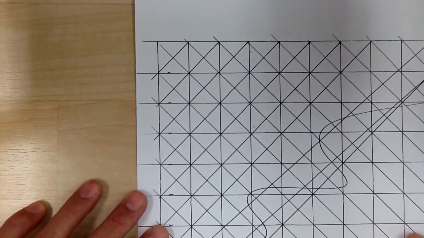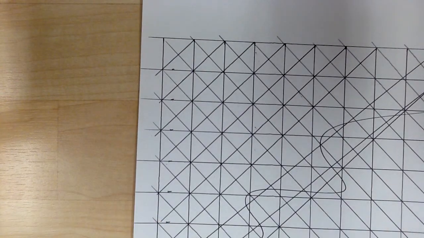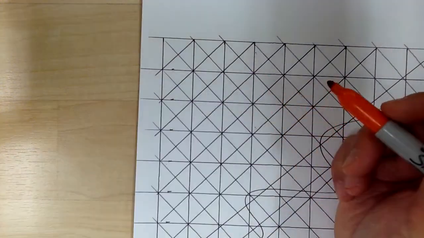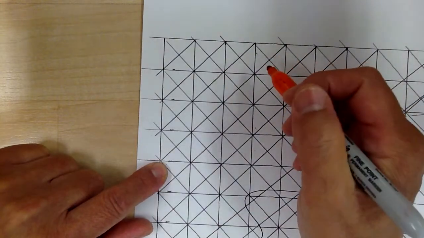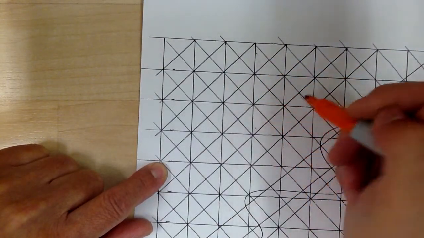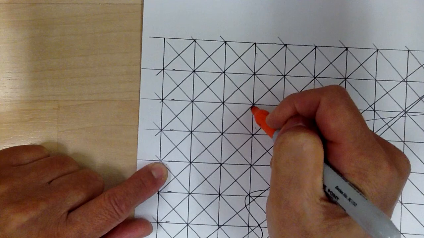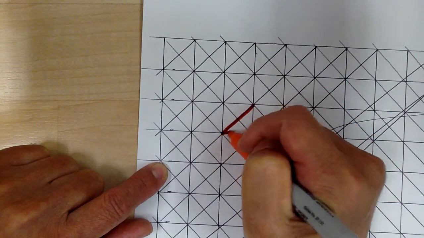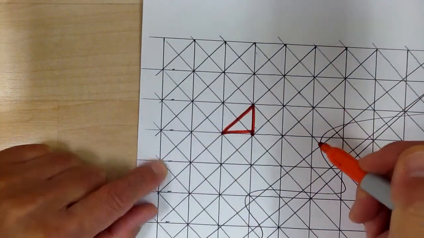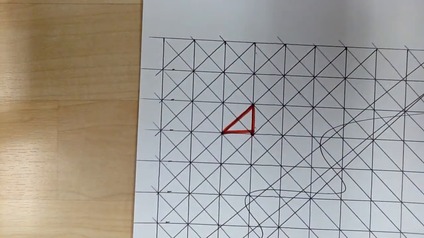And you can see it more closely in this picture. Look at this triangle right over here.